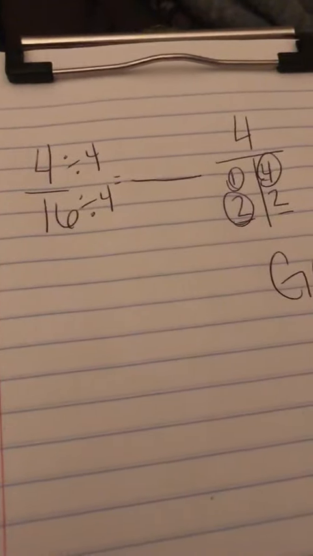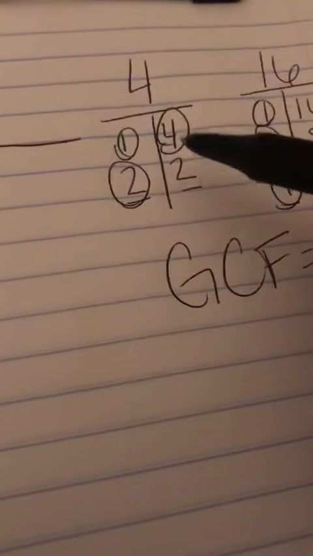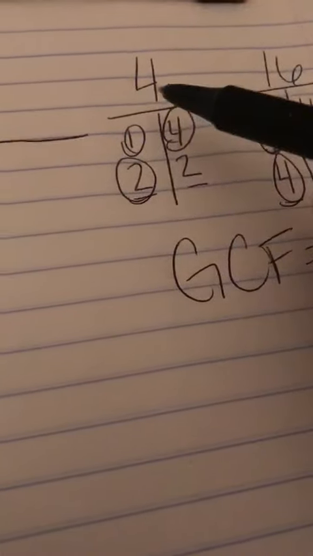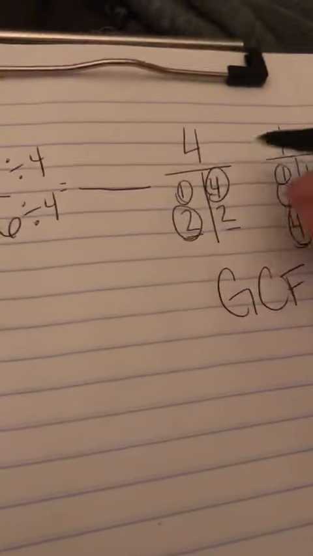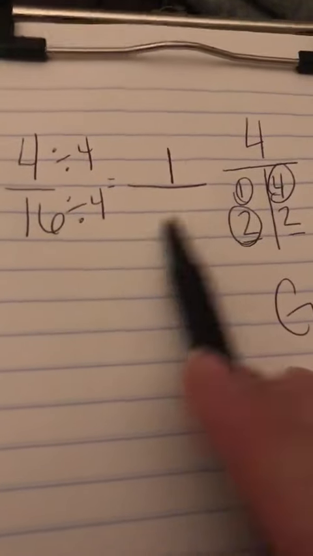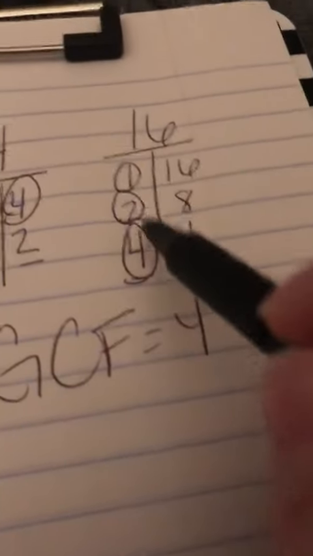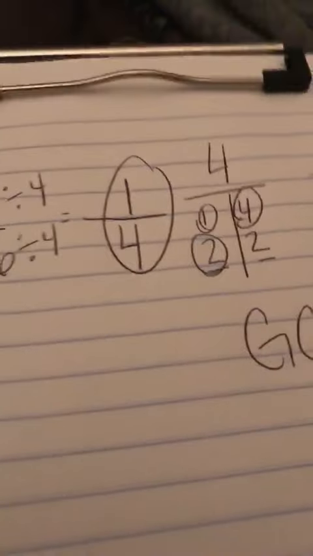And 4 divided by 4, or I could think 1 times what gives me 4, or I could look over here under 4 and see that 4 divided by 4 is going to be 1, or that 1 times 4 is 4. So this would be 1. And then same thing for 16. 16 divided by 4 is what, or 4 times what gets me 16, or I can just look right across from my circled number and I know that that answer will be 4. So my solution would be 1/4.